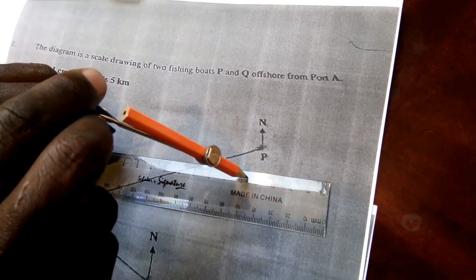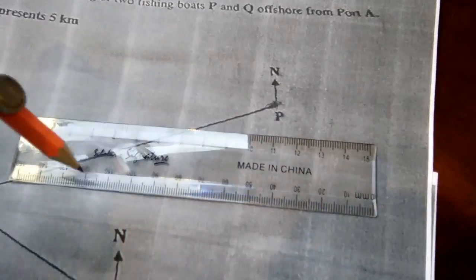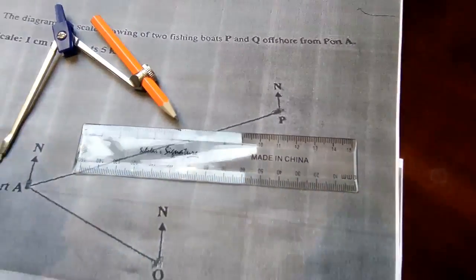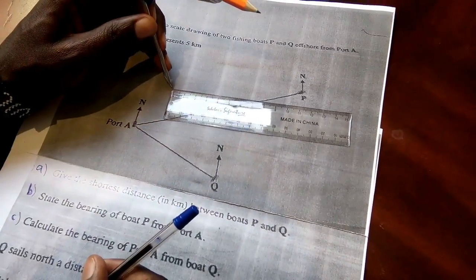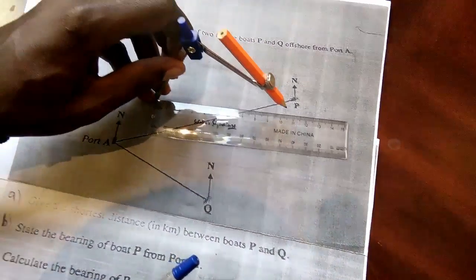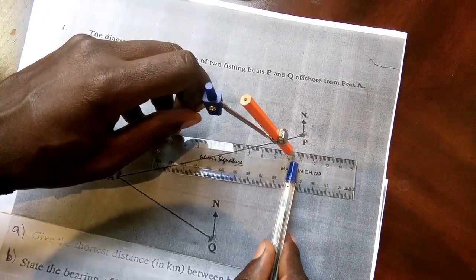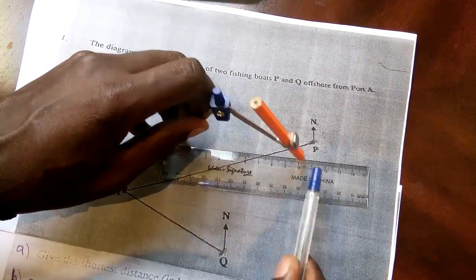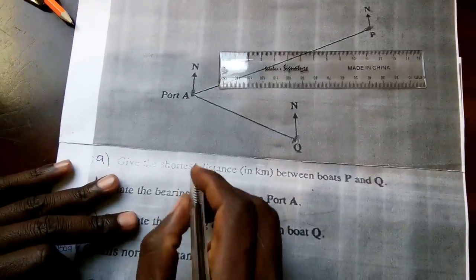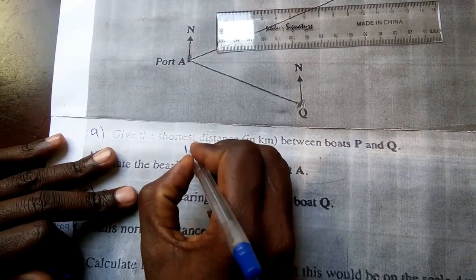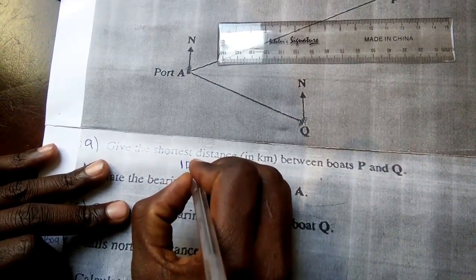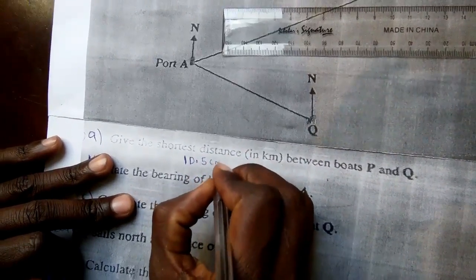So that is 10.5 centimeters. We see it again, it is from 0 to 10.5 centimeters.